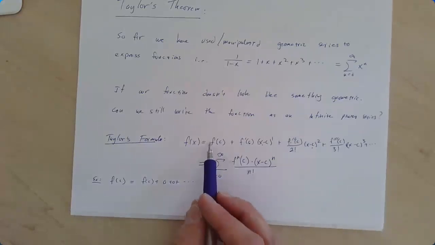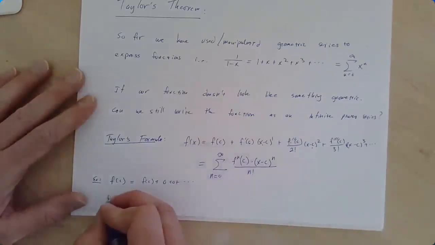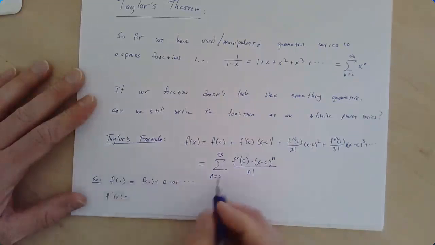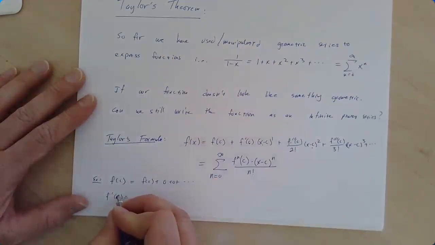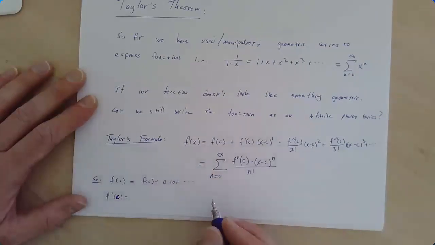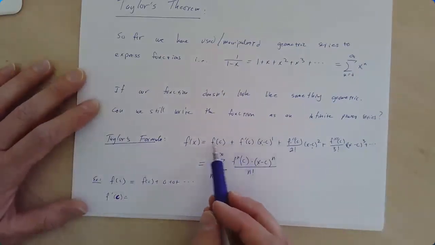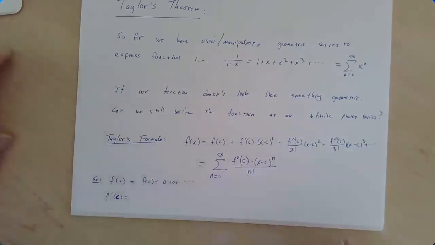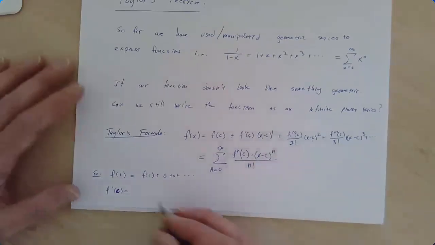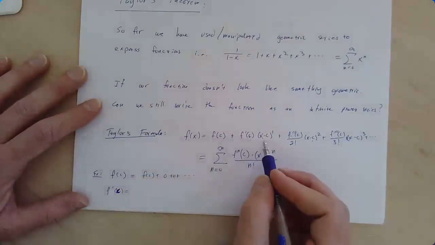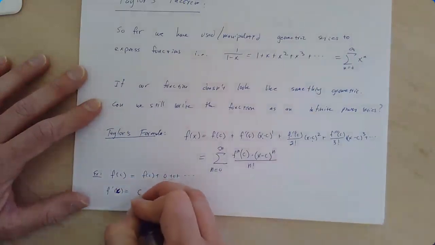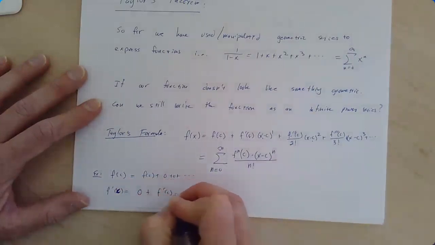So if I take the derivative of both sides, well, f prime of x is going to equal the derivative of a constant, just a constant. Sorry, f prime of c, I'm plugging in c. If I plug in c, I have to take the derivative first. This is where things get a little bit annoying. I walked myself into this one. So you take the derivative of this; the derivative of x minus c is just 1. So you're going to get 0 plus f prime of c times 1.